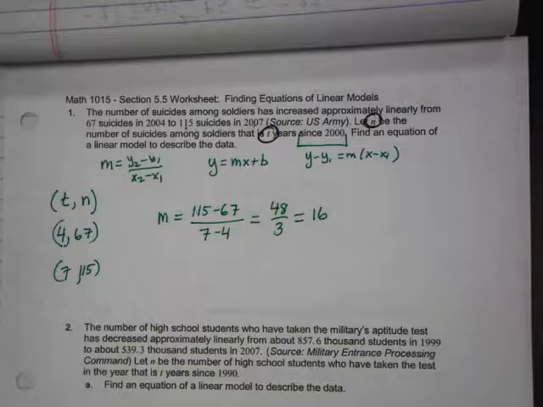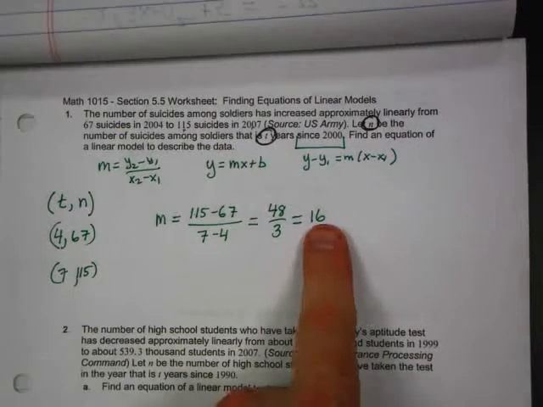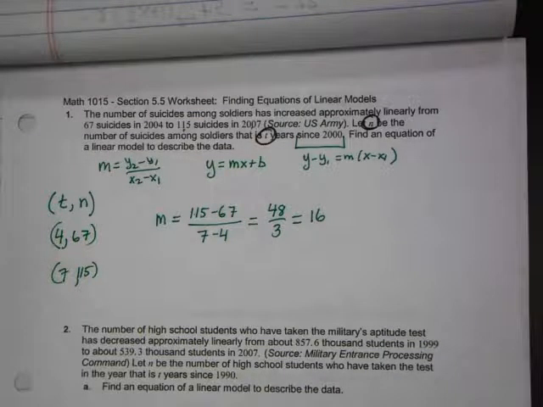The other reason is I don't want you to round off. I don't want you to write 22.3 when it's really 22.33333 going on forever. We don't want to round off. We want to stay as exact as we can. Turns out we're great in this one. It reduces to be 16. Now that I know my slope, what do I do?